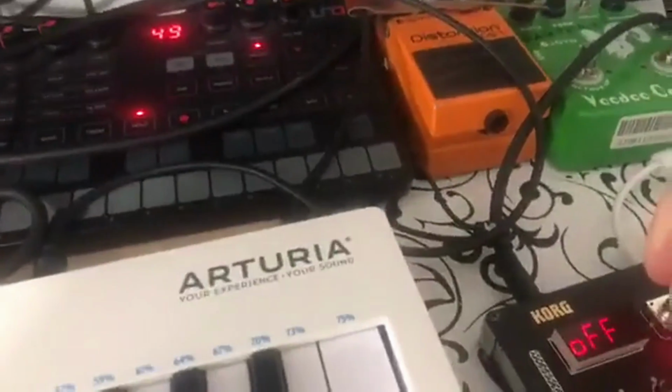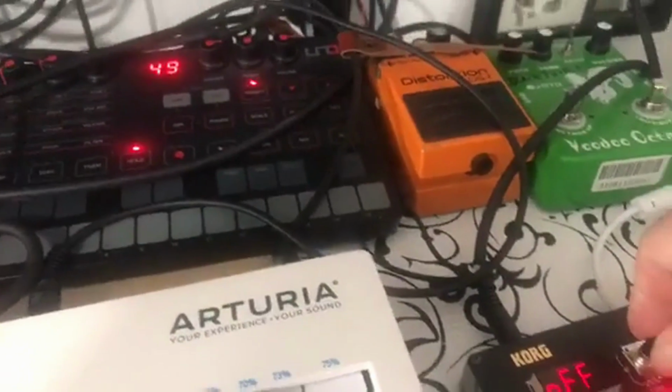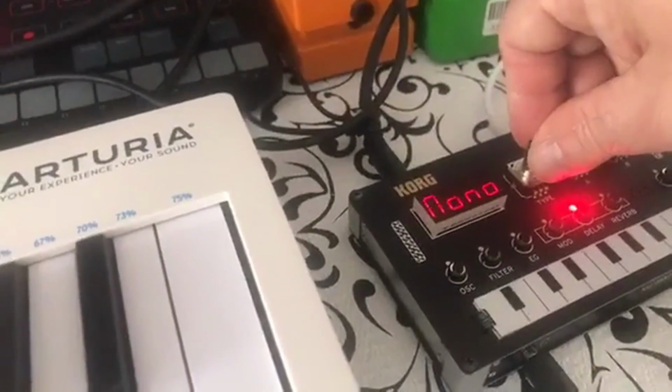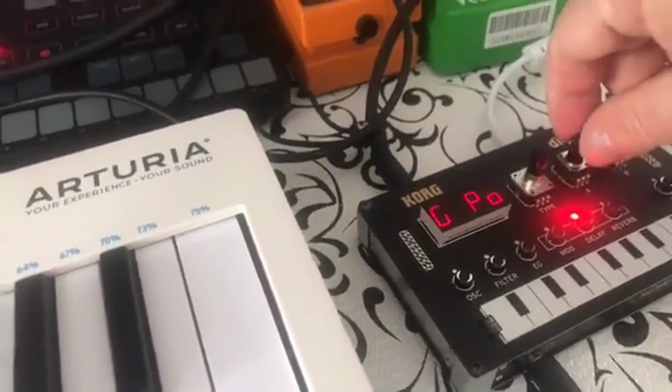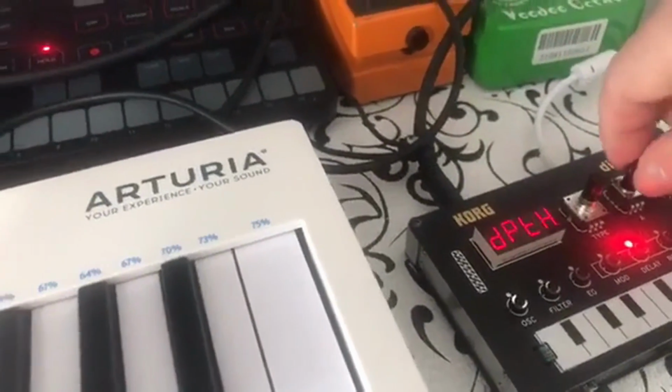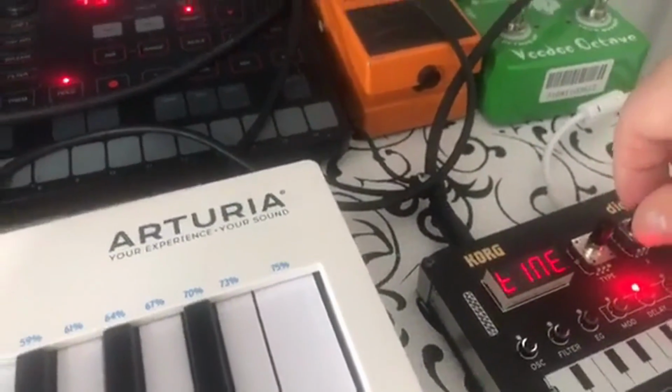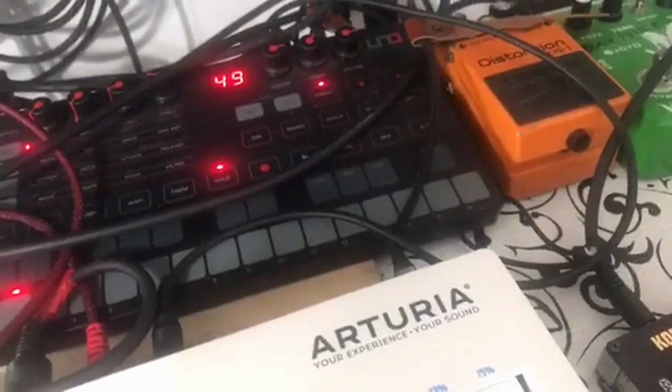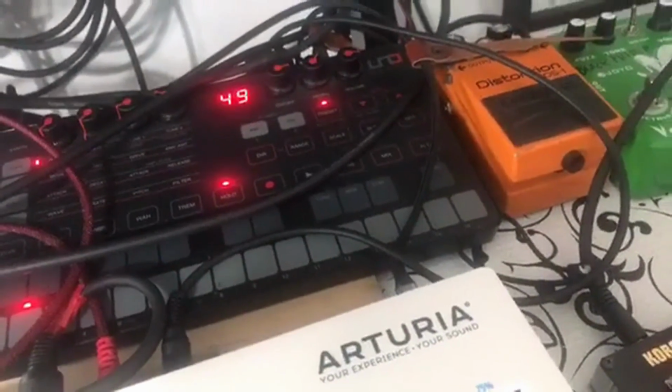And now what we're going to do is we're going to add the effects. There's that ping pong. And you can hear that happening. Here we go. You can definitely hear that now.